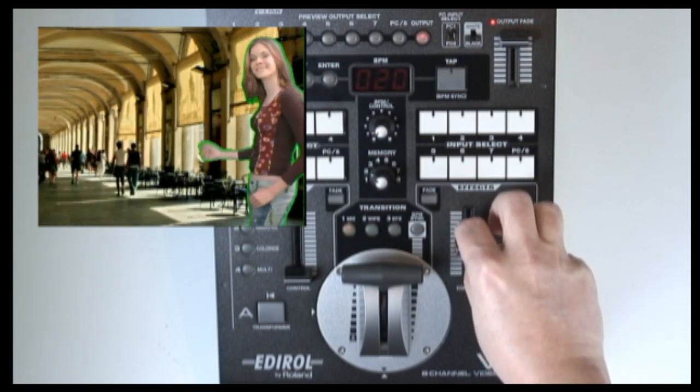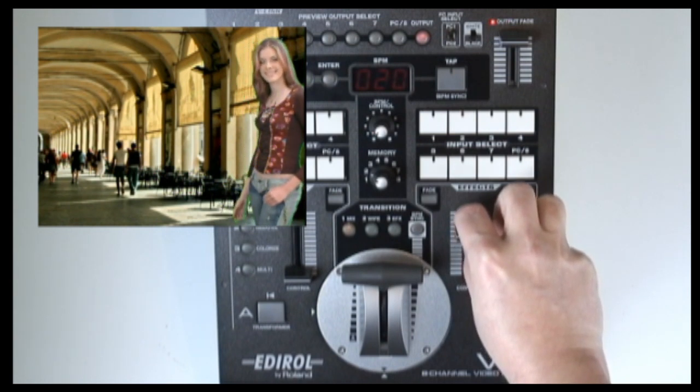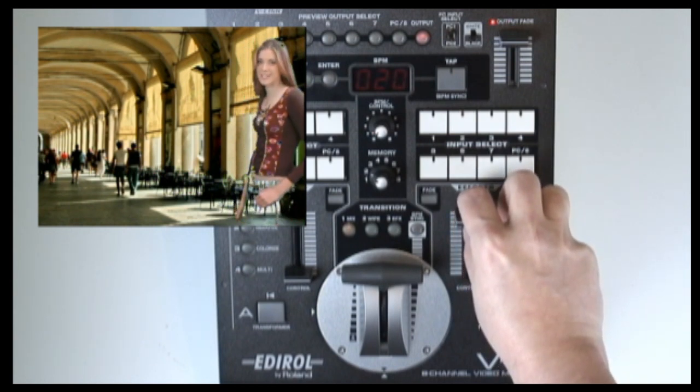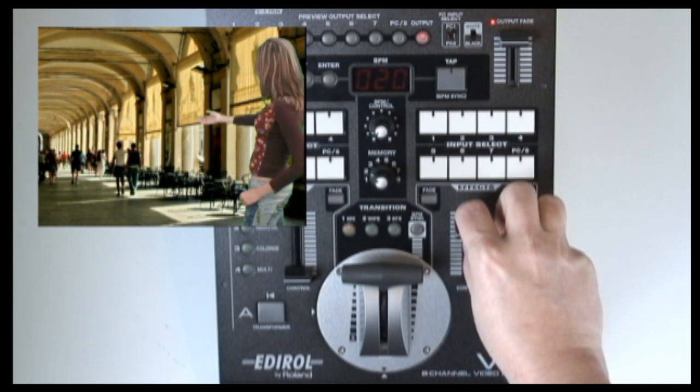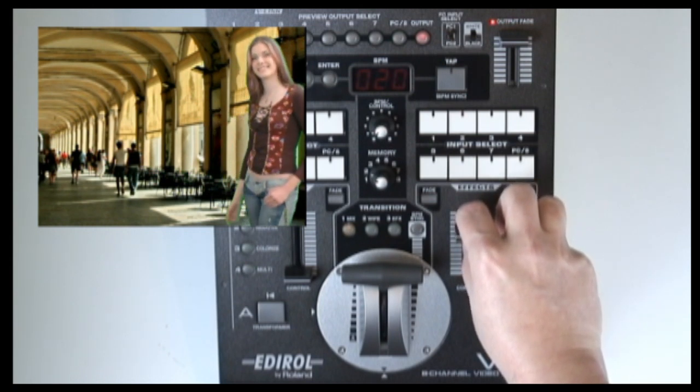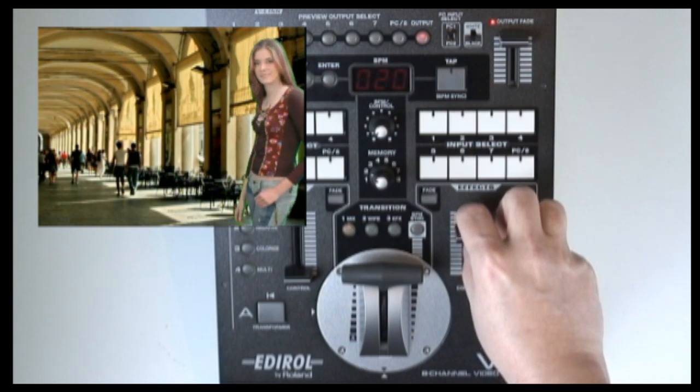We want to key out the green from our subject, but we don't want to key too much. Adjust the slider or knob until there's just enough keying effect for an appropriate key.